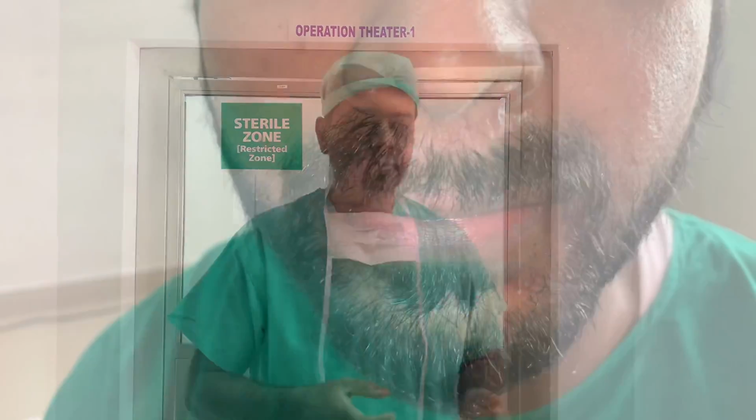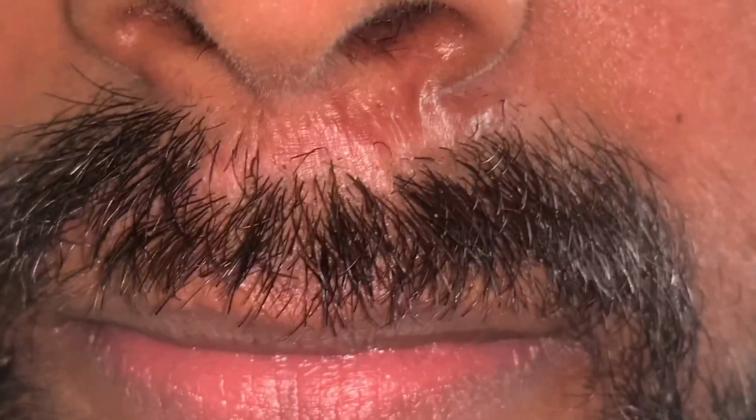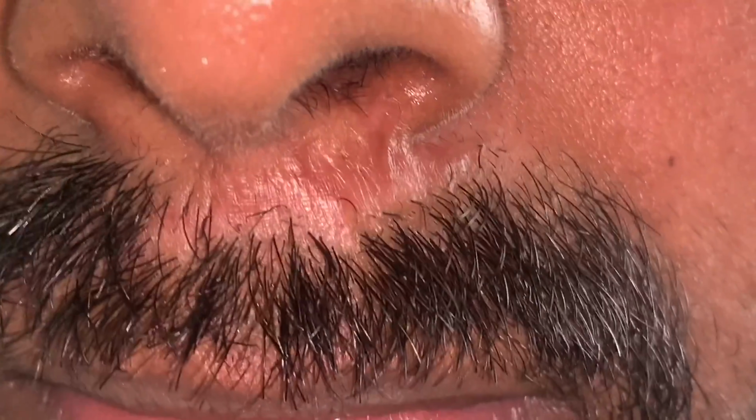So we're doing moustache transplantation for this patient, and the reason is because he has a scar on his upper lip. You can see how the scar is thick and it's devoid of hair follicles. There's also a scar in between here which he's trying to cover with his moustache hair, but it's still visible. The density is less. So we're going to do all of that. It's going to be done under local anesthesia.